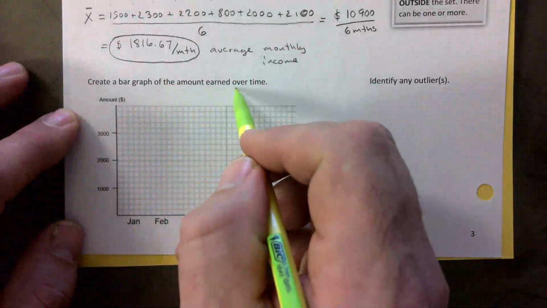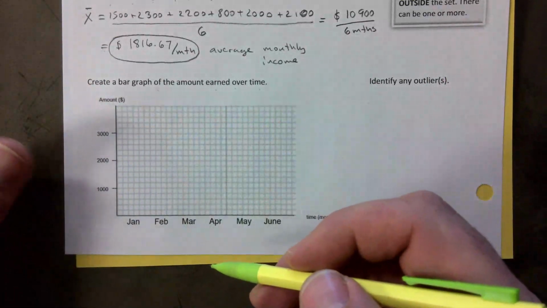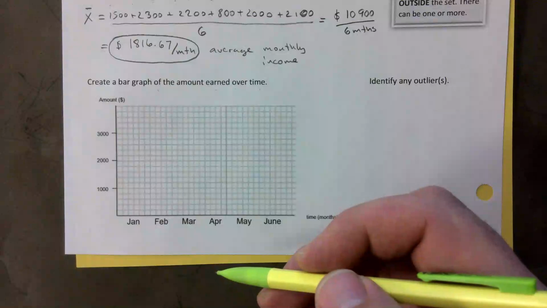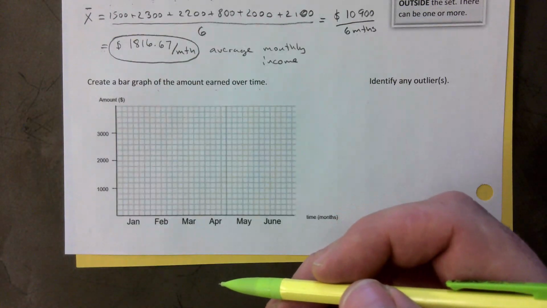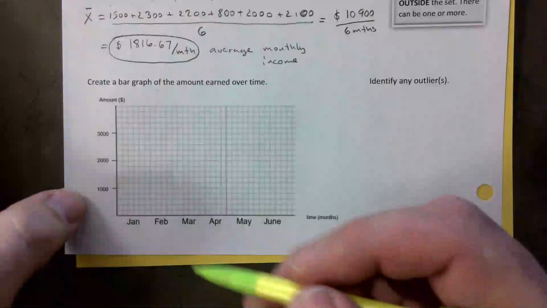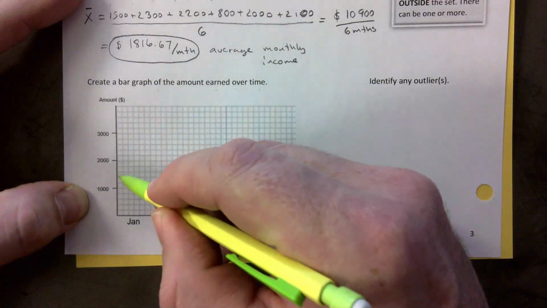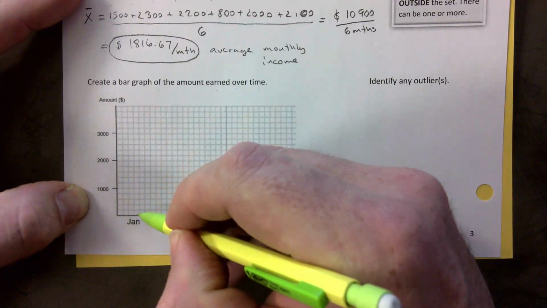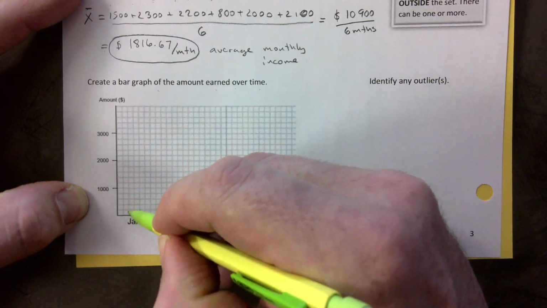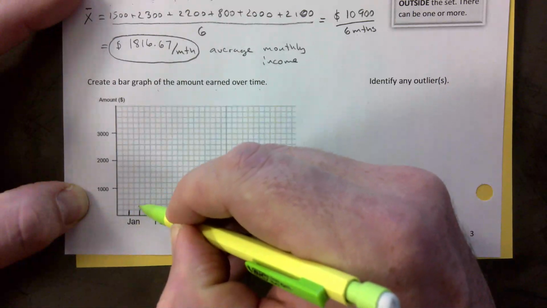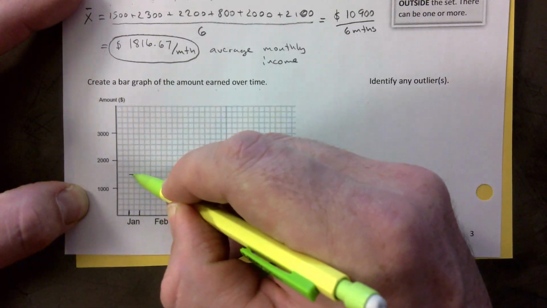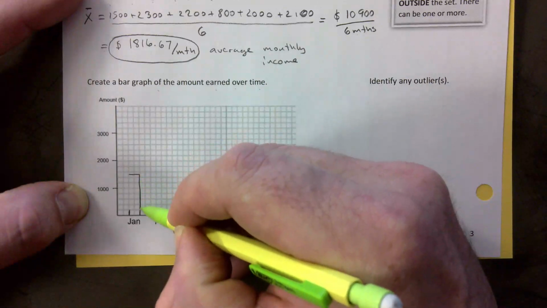Next, create a bar graph of the amounts earned over time. I've already prepared this for you. If you do a bar graph, make sure the widths of those bars are the same. I don't care how wide you make them, okay? For January, it's 1,500 bucks, so it's between 1,000 and 2,000. Let's make them 2 boxes wide. That's how wide I'll make my bar, and it goes all the way to 1,500.